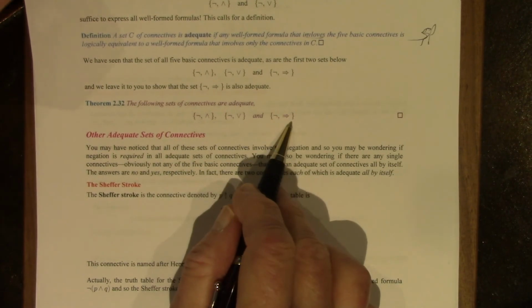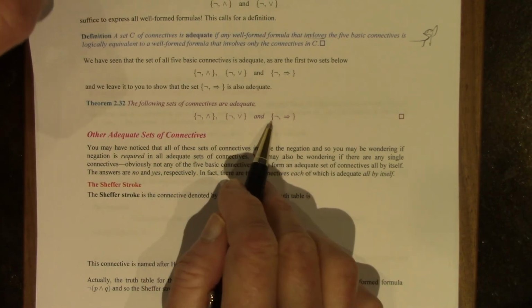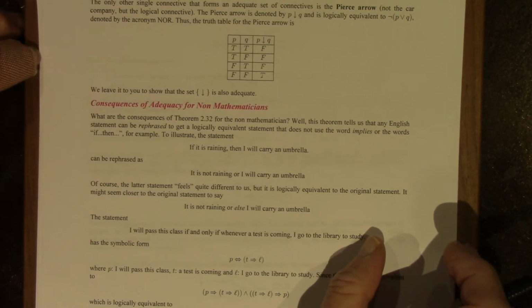What are the consequences of, well, mostly this theorem here, that these are adequate sets? What are the consequences of that for non-mathematicians or for those who do not specialize in logic?